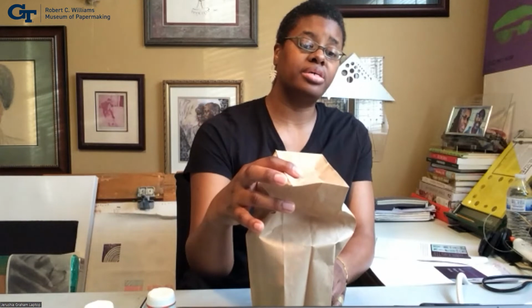Now for stop motion, because I would be taking individual pictures, I would need to find a way to compress the bag and to release the bag to be able to take the pictures.